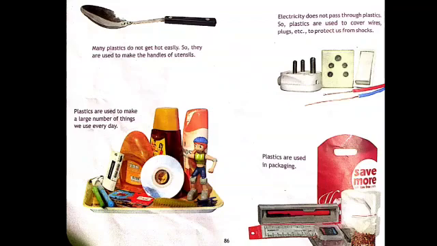Next, plastics are used to make a large number of things we use daily. So we use plastics to make combs, toys are made up of plastic, your powder bottle or powder container is made up of plastic, your sellotape is plastic, the colors you use are made up of plastic, the staplers have plastic in them. So all the things we use in our day-to-day life are made up of plastic.